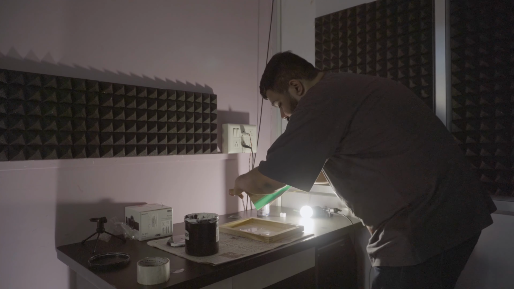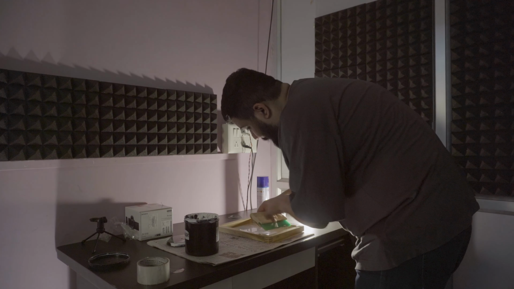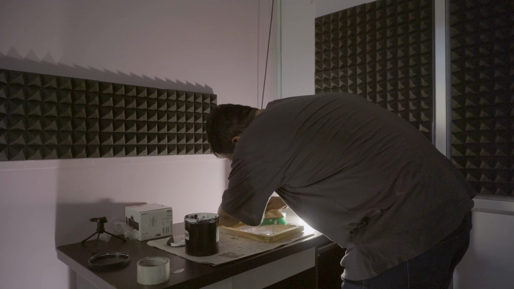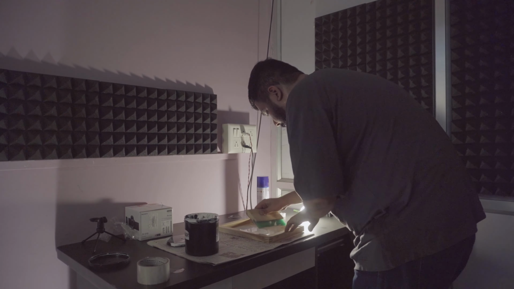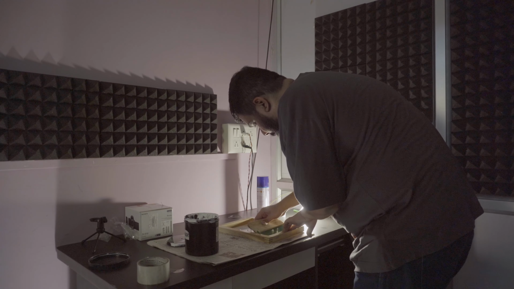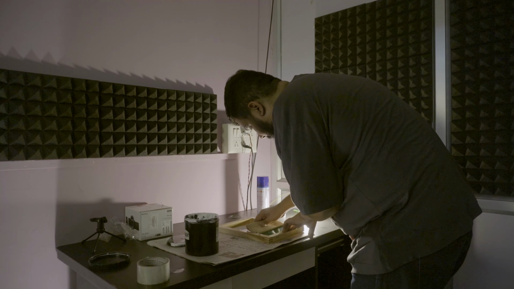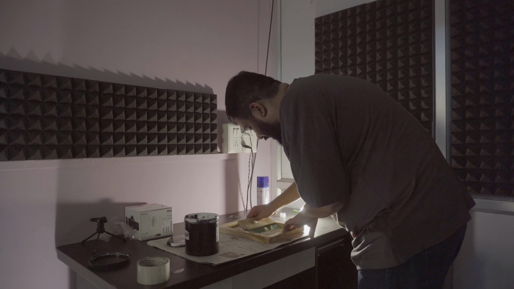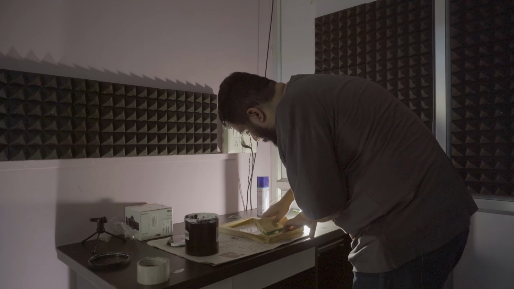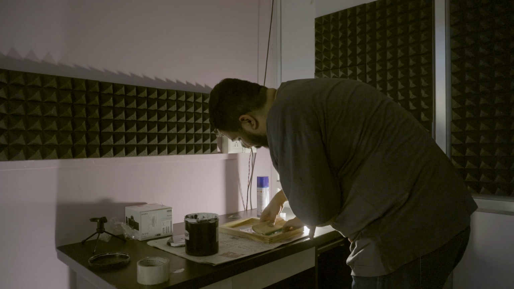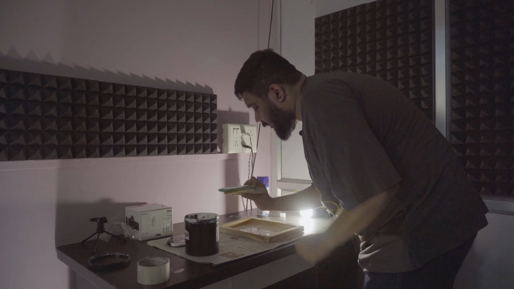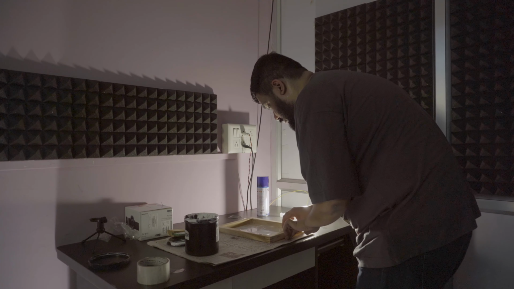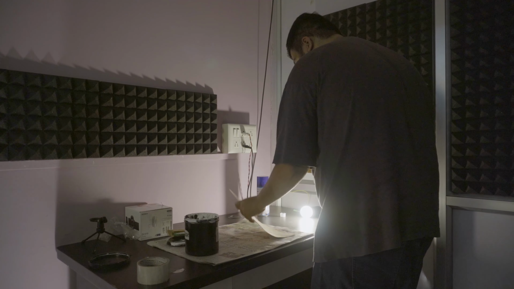I'm giving it another go. Just pressing down really hard this time because I really want to get this done. And let's see how we did. Whoa. Okay.